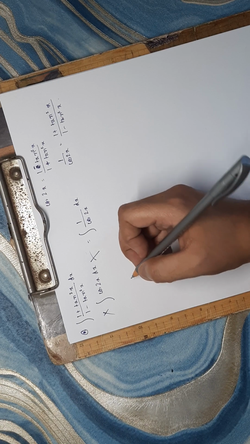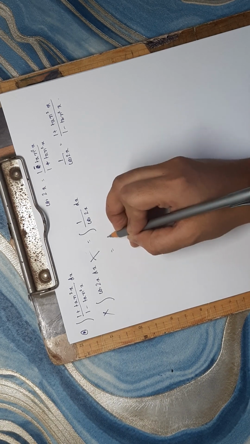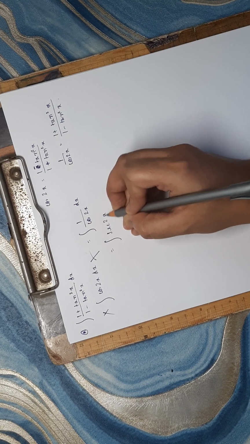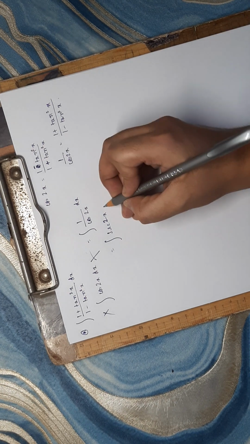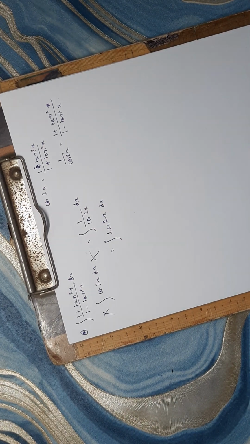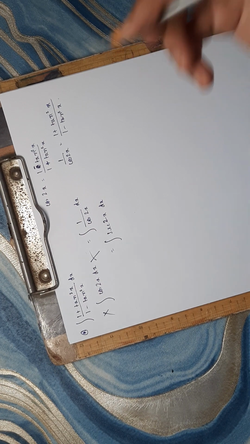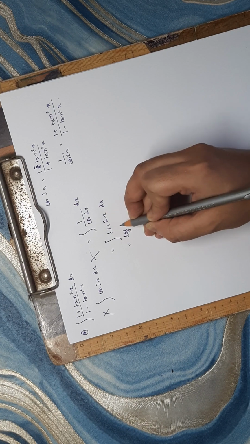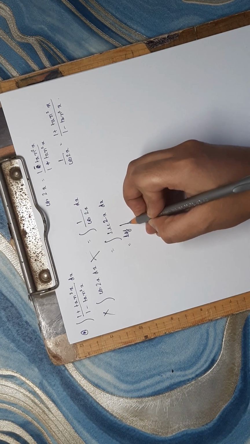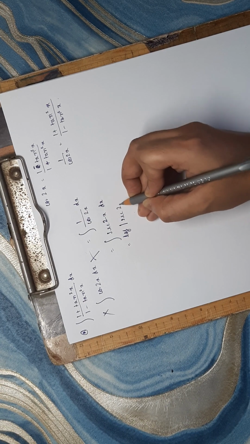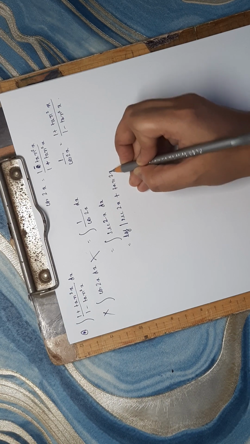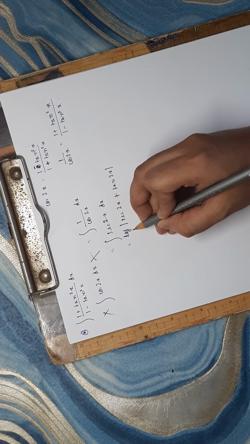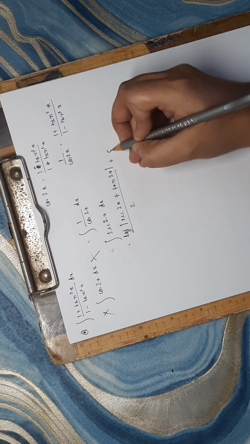Now what next? We know that 1 by cos x is nothing but sec x, whatever the angle is. Here the angle is 2x, so we have written 2x here. And a few videos earlier we studied the formula of sec x, integration of sec x dx, which is nothing but log of mod sec x plus tan x. So here we get log of mod (sec 2x plus tan 2x), remember, whole divided by 2, plus c.